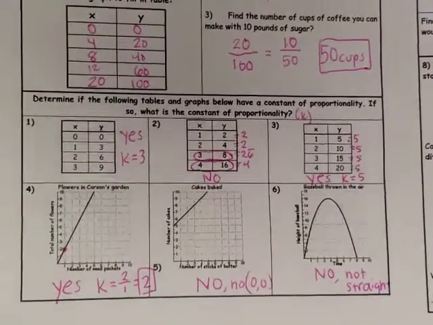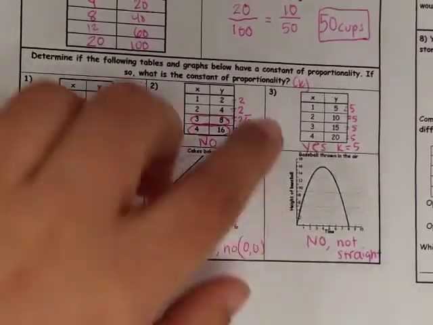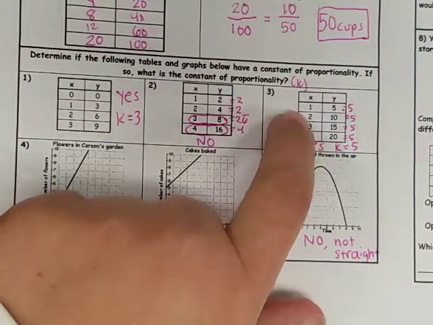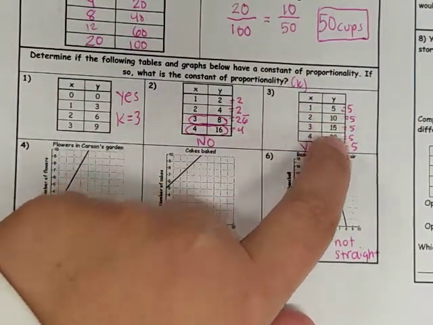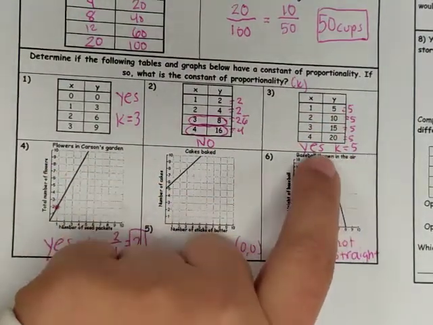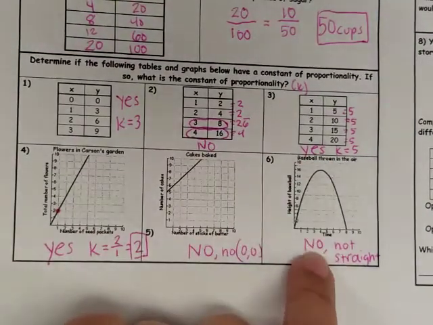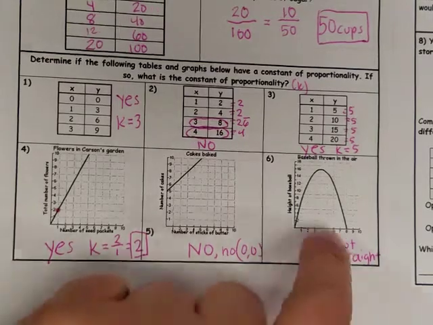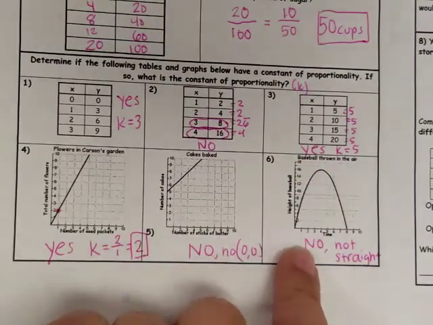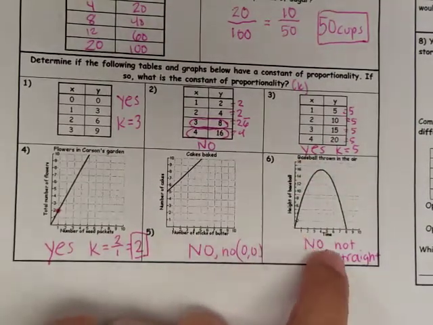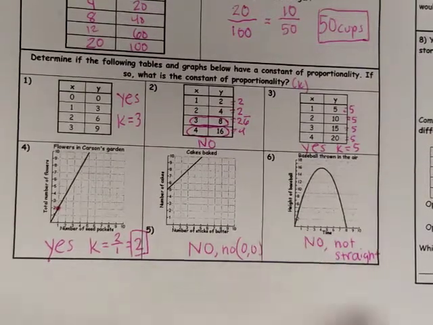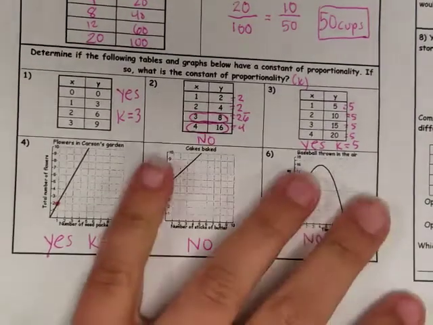So the number 3 and number 6, I found the K value was 5 for each of those. So that means that they're all the same, which tells us that it's proportional. This graph is not a constant proportionality. It's a baseball being thrown into the air. The reason why, it does go through the origin, but it's not straight. So that's the reason why this one is no to constant proportionality.